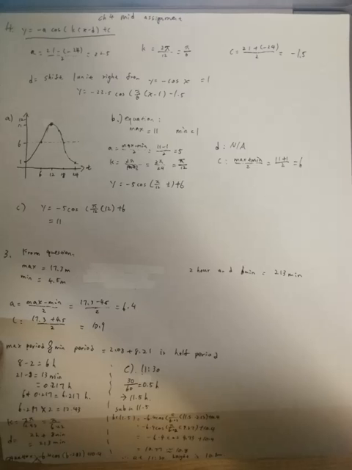We substitute 11.5 into the equation: negative 6.4 cos(pi over 6.22 times (11.5 minus 2.13)) plus 10.9, and the answer is 10.777, which is about 10.8. So the final answer is that at 11:30 the height is 10.8 meters.